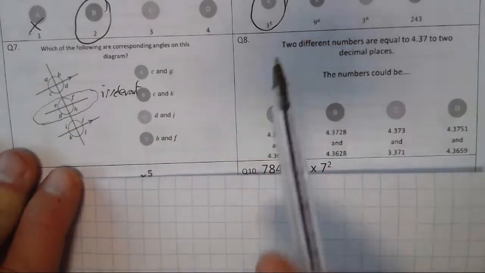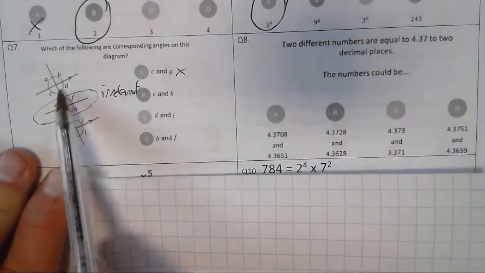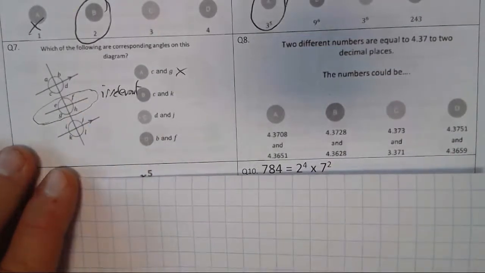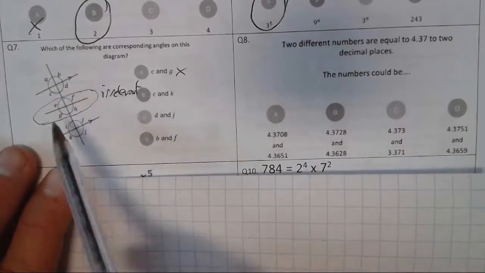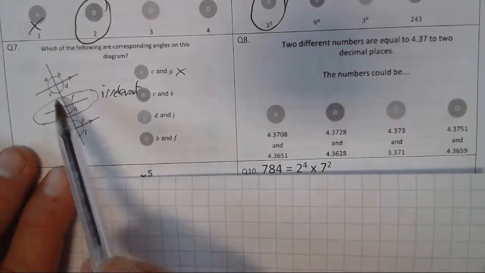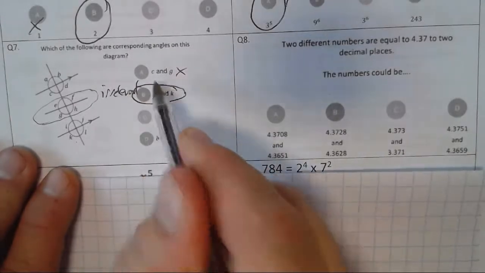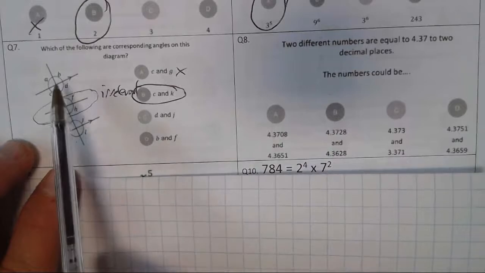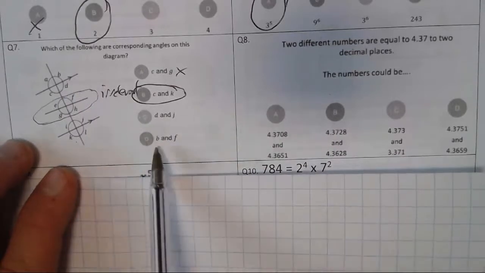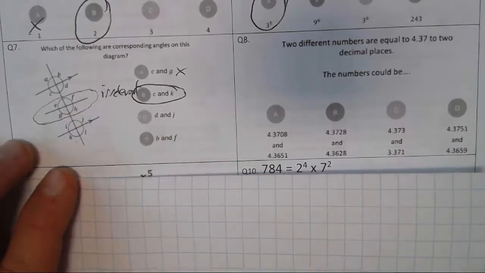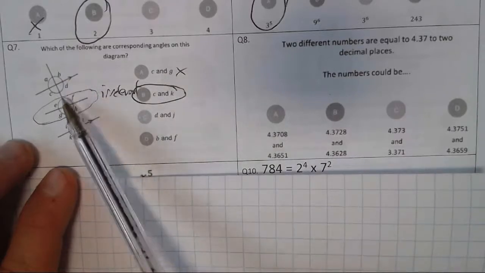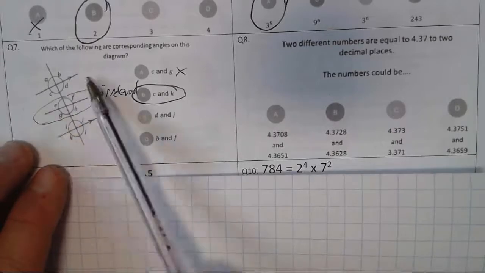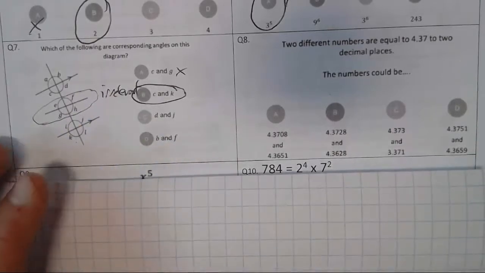So C and G, that's definitely out of the picture. Even though they look like they're corresponding, that one is not parallel to that one. So they're not corresponding. C and K, oh yeah, they're in the same relative position, so that one's the correct one. D and J, they're not in the same corresponding position. And B and F, well, that's part of the irrelevant one. So even though those look to be corresponding, they are not, because this whole thing is not parallel. It's not on a parallel line. So they're irrelevant.